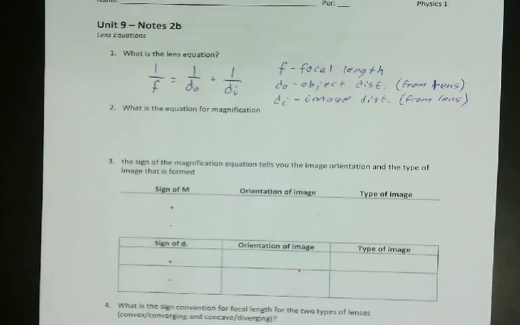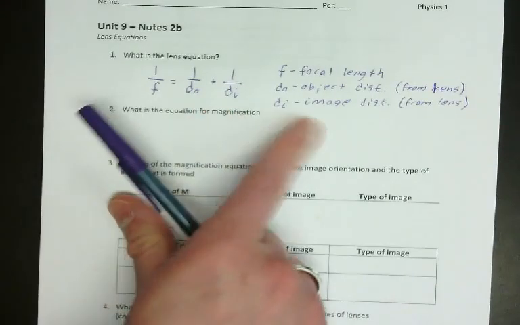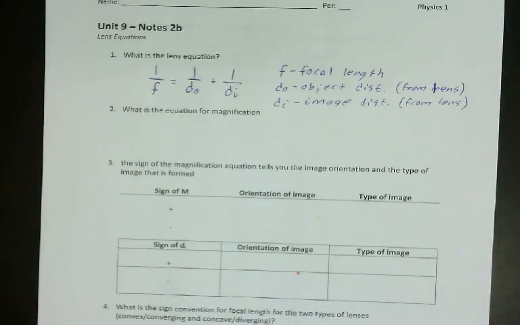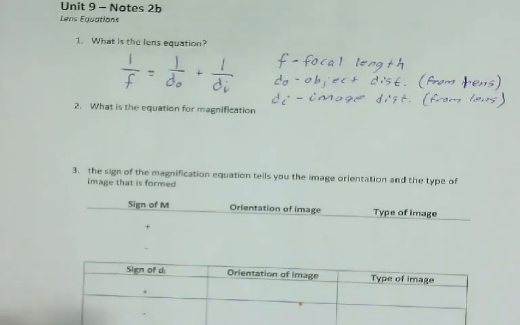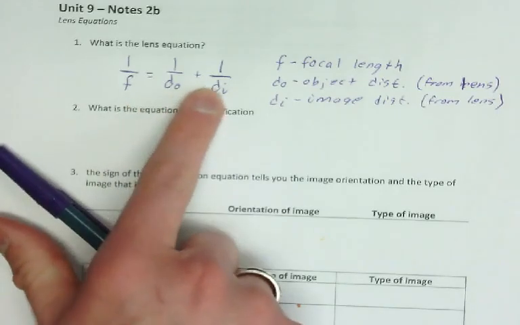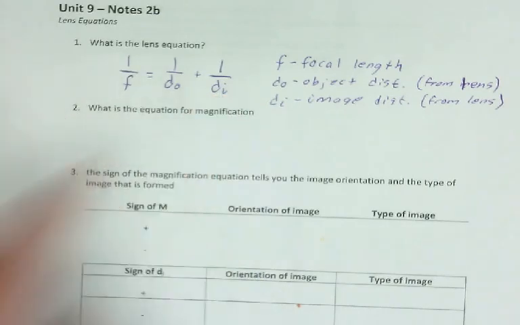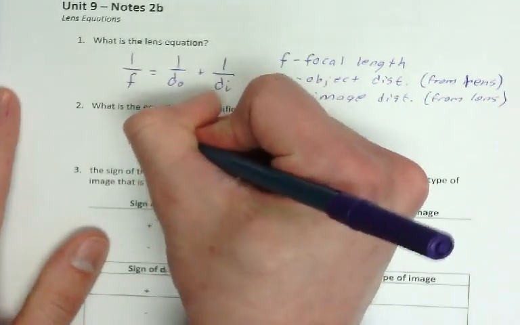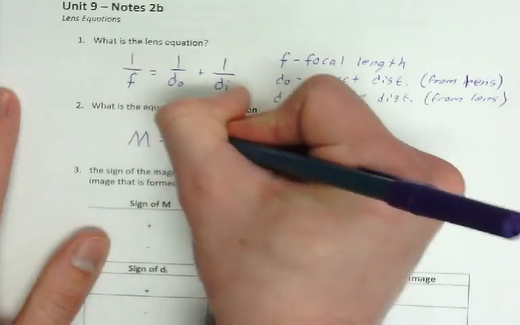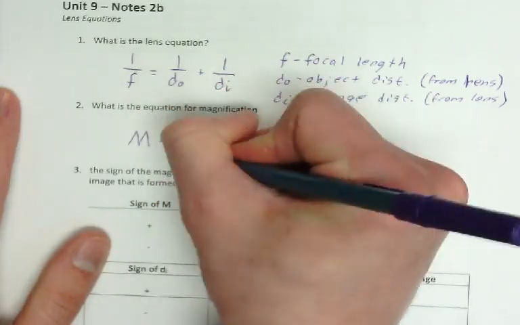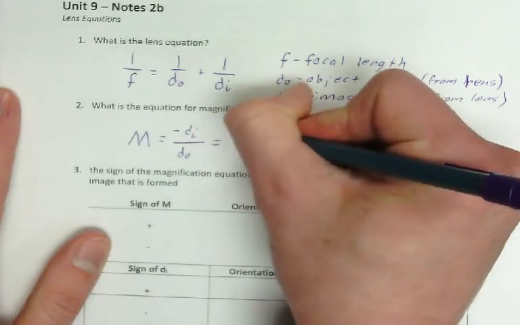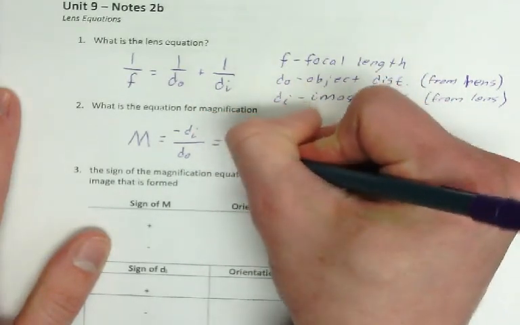Is there an equation to find the image? Yes. DI is image distance. Yes. So this equation is all distances. All distances. Focal distance, object distance, image distance. Yeah. All right, equation for magnification. So this one is M equals negative DI over DO equals HI over HO.